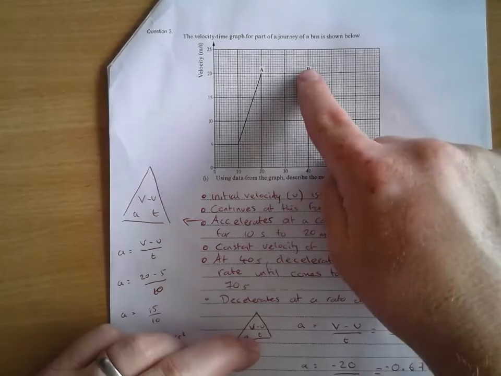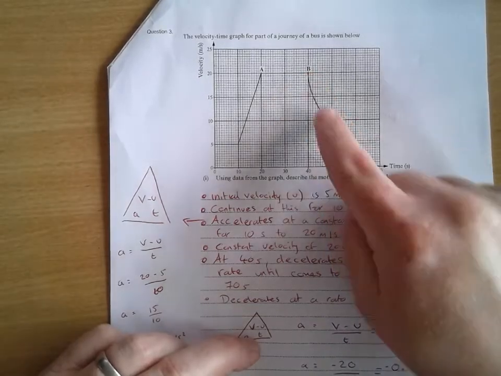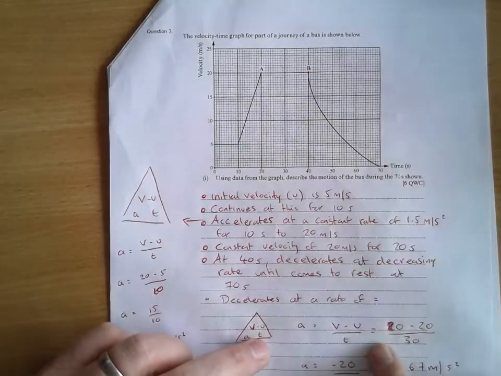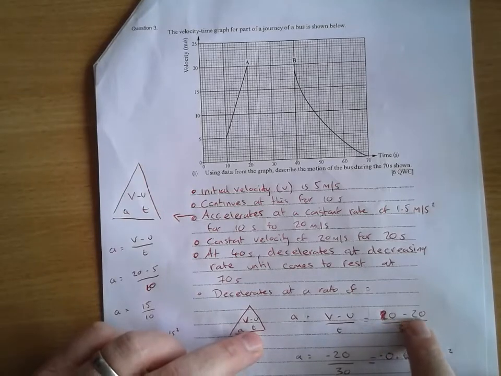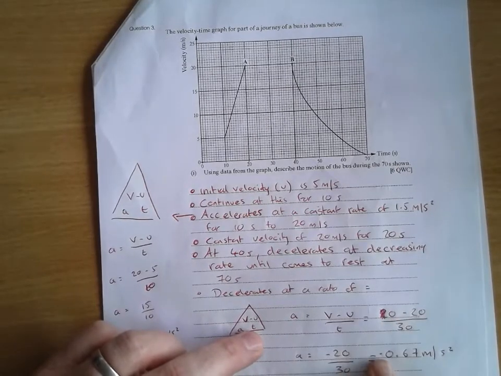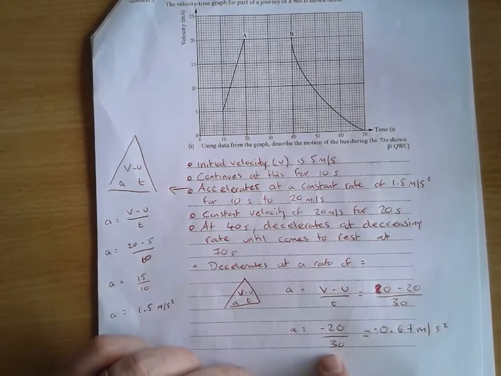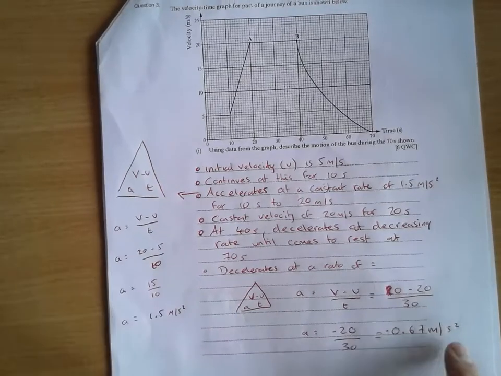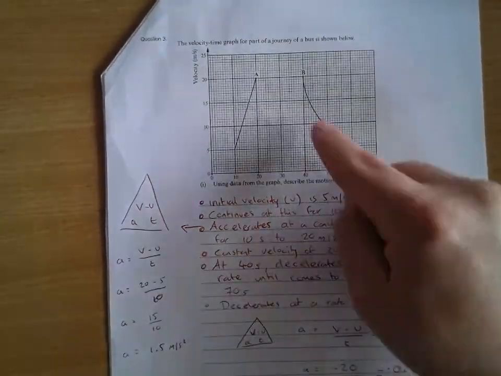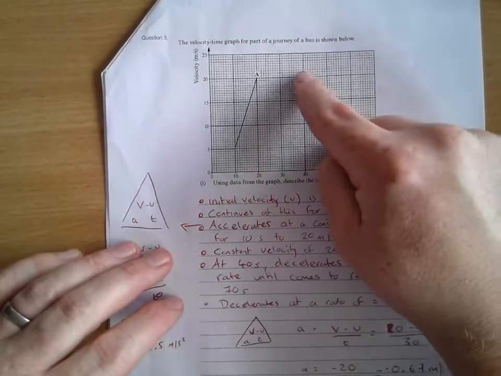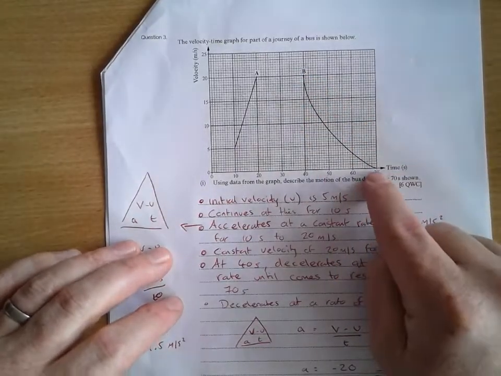So my initial velocity was 20. My final velocity is 0. So it's 0 minus 20. You're going to come out to a negative, but that's fine because it's deceleration. So a equals minus 20 over 30, which equals minus 0.67 meters per second squared, which means it's a deceleration because my initial velocity was faster than my final velocity.